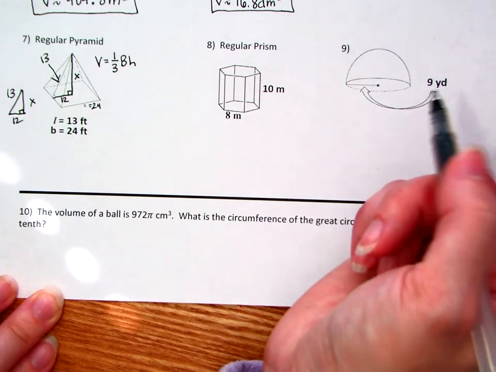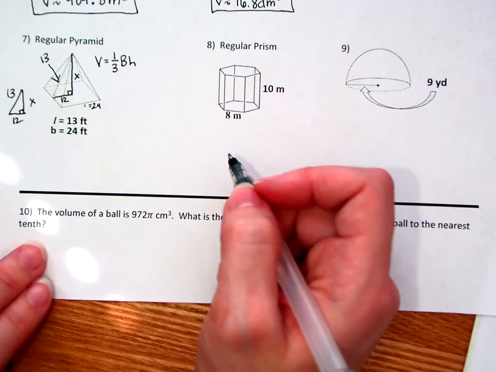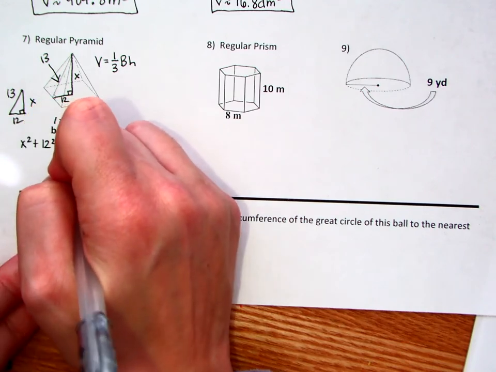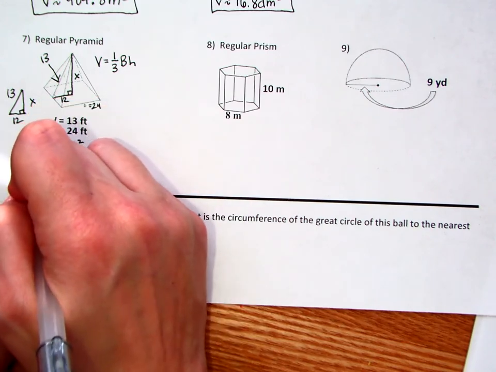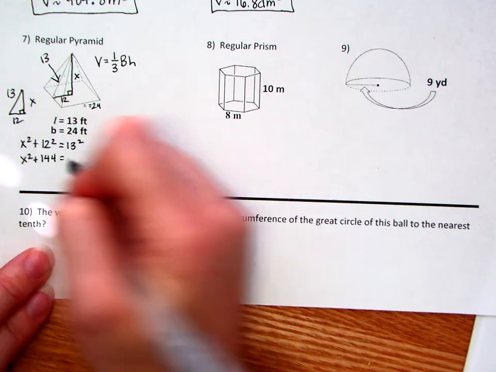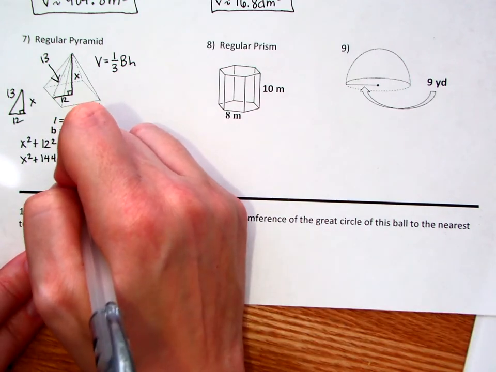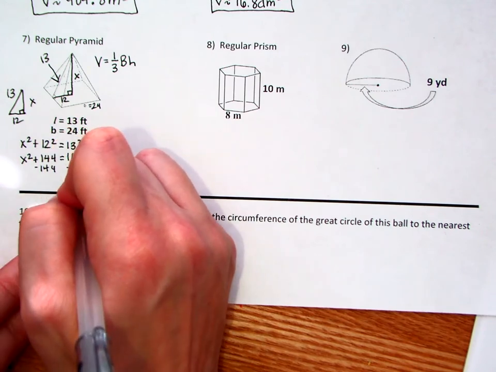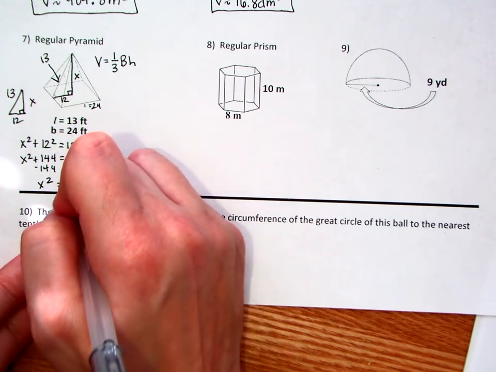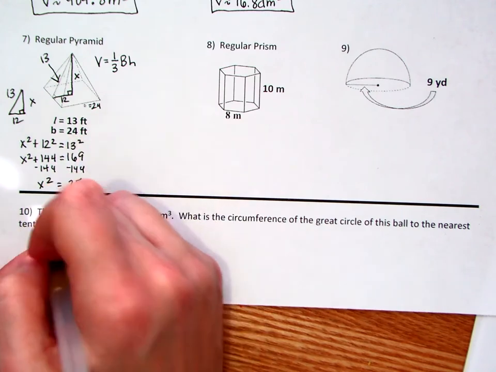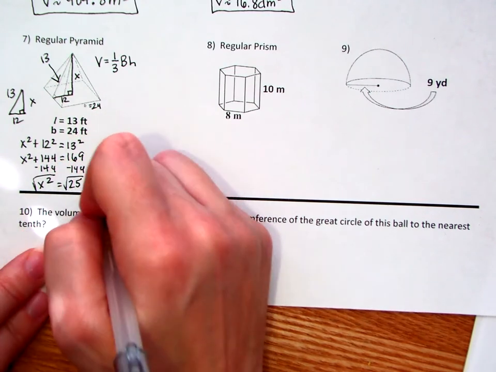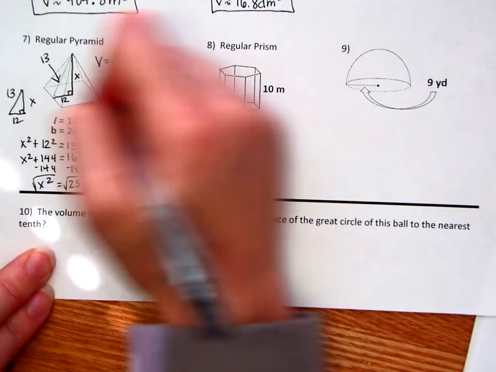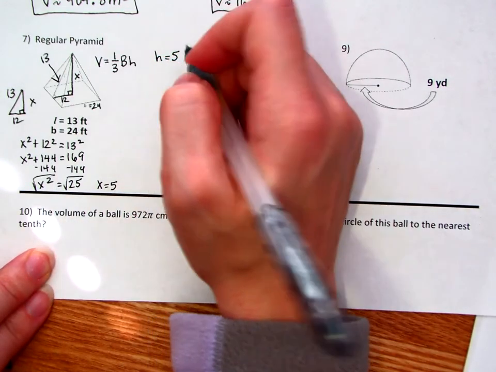So I can use the Pythagorean theorem to figure out what that side is. So leg squared plus leg squared is equal to the hypotenuse squared. So x squared plus 12 times 12, which is 144, equals 169. So if we subtract 144 from both sides, we get that x squared is equal to 25, and the inverse of squaring is square rooting, so that x is equal to 5. So that means my height here, the h, is going to be 5 units.